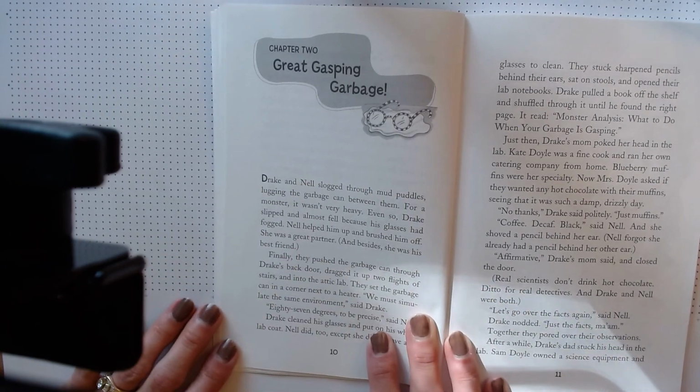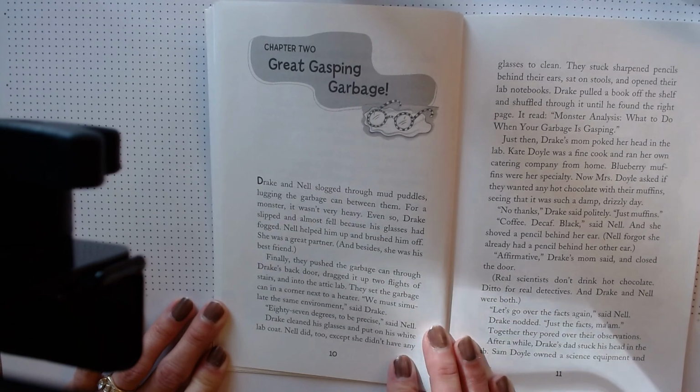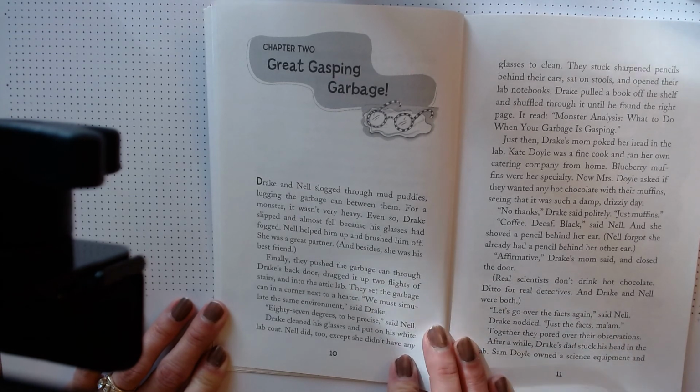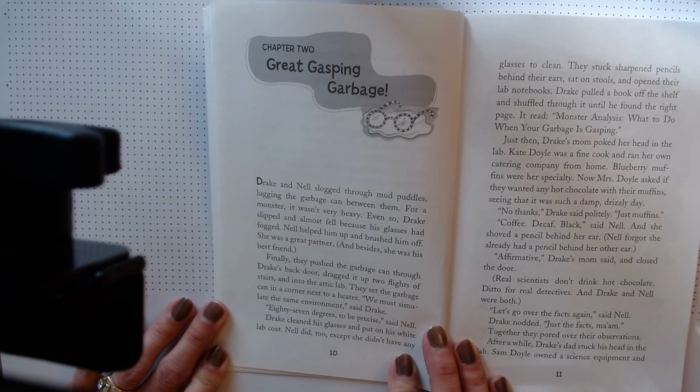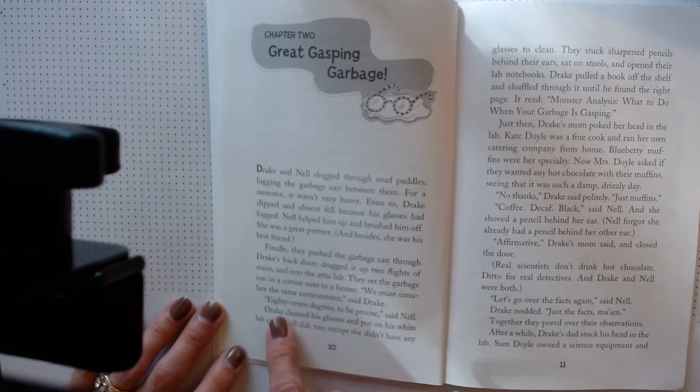Think about how you choose your friends. Finally, they pushed the garbage can through Drake's back door, dragged it up 2 flights of stairs and into the attic lab. They set the garbage can in a corner next to a heater. "We must simulate the same environment," said Drake. "87 degrees to be precise," said Nell.